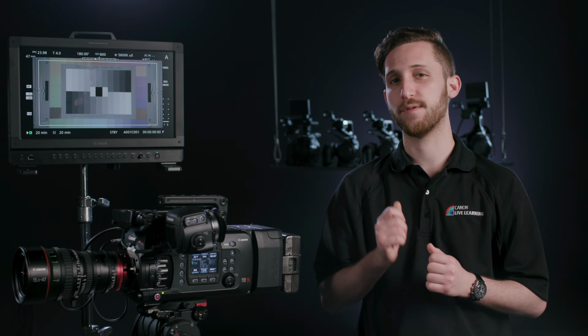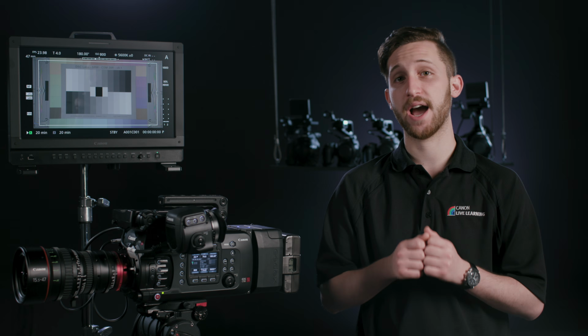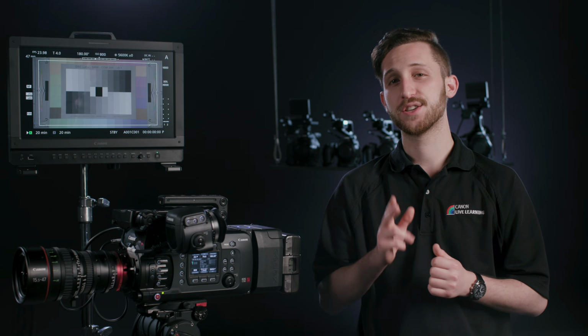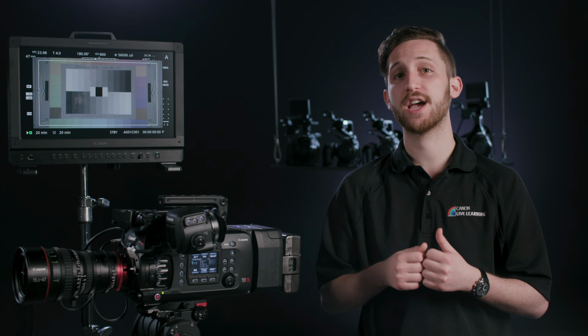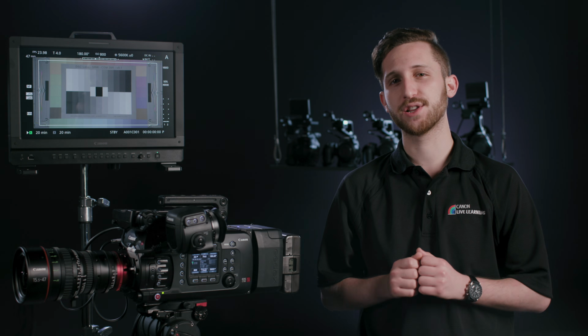There are two very important things to note here. The first is that the quad-link SDI outputs on the rear of the camera will never see any characters. These feeds will always be clean, with the exception that they can be LUTed. The second thing to note is that if you need to set your HDMI to be 4K, that feed will also never receive characters.